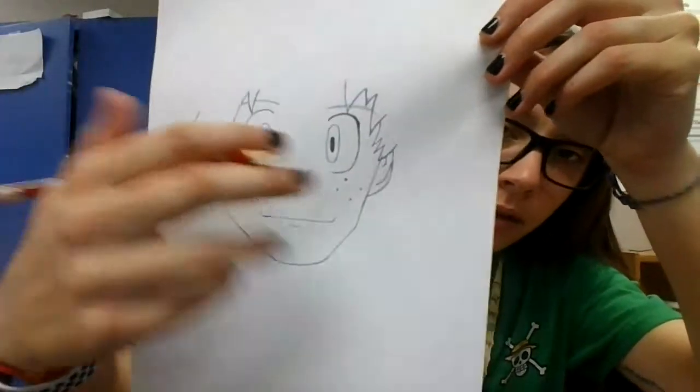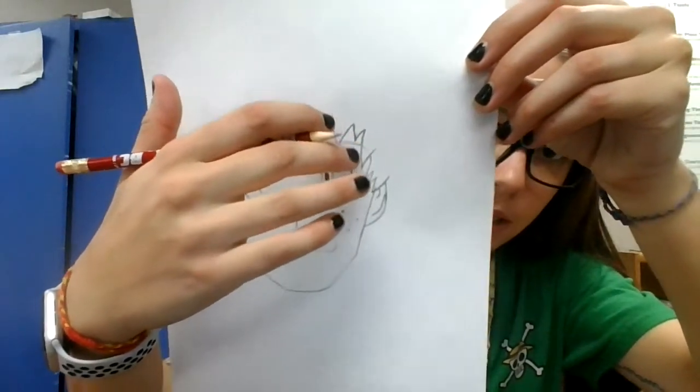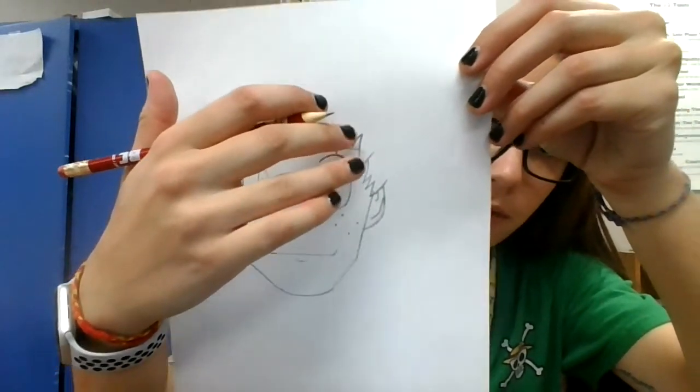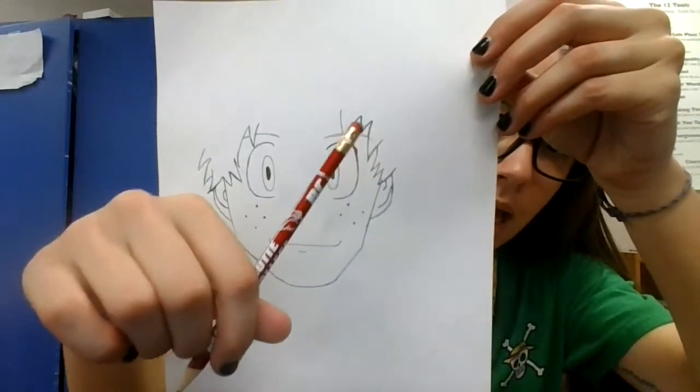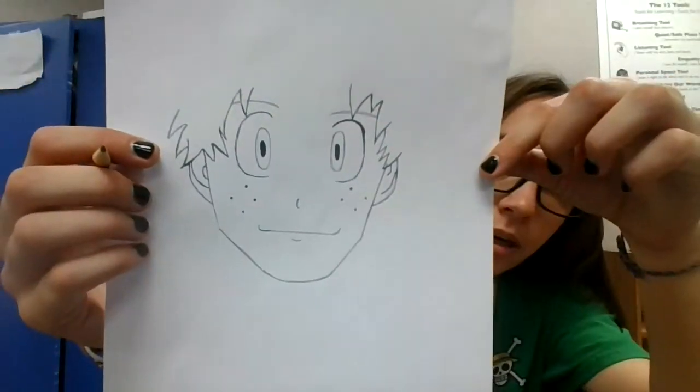Alright, so I'm just drawing kind of those big upside down V's. So now I'm going to erase the bits of the eyebrow that showed through the hair. So right there, right there, right there. So now it looks like bits of his hair coming down.